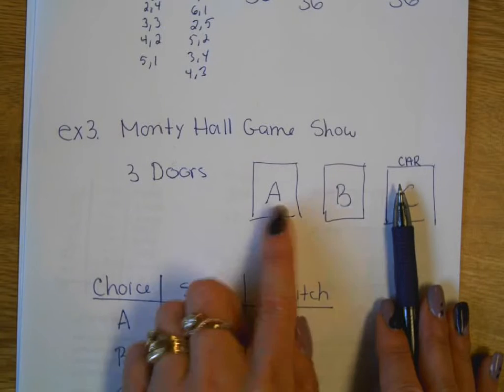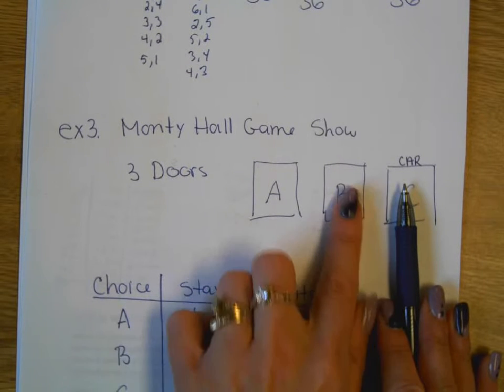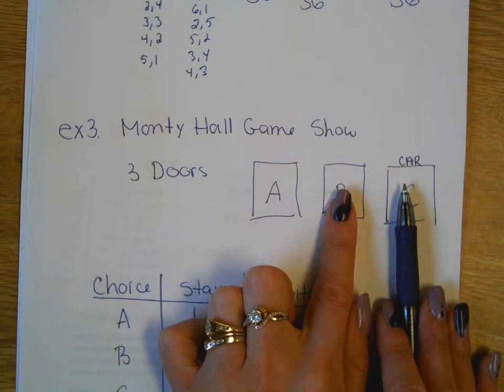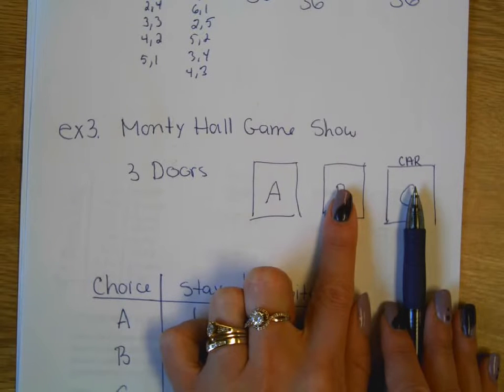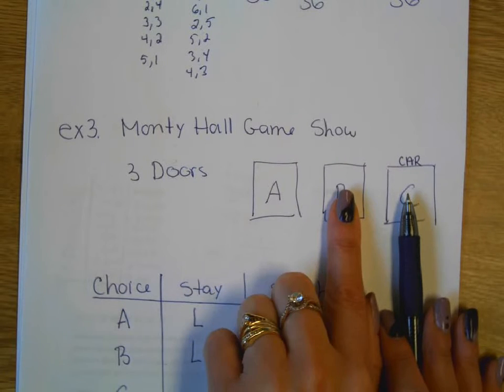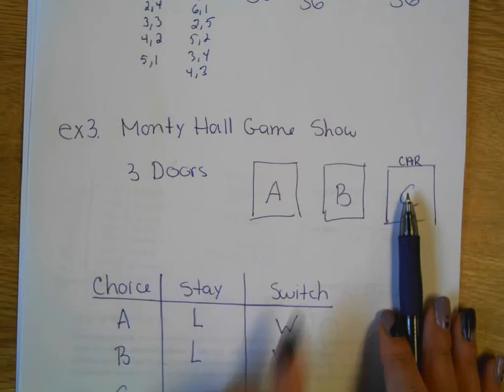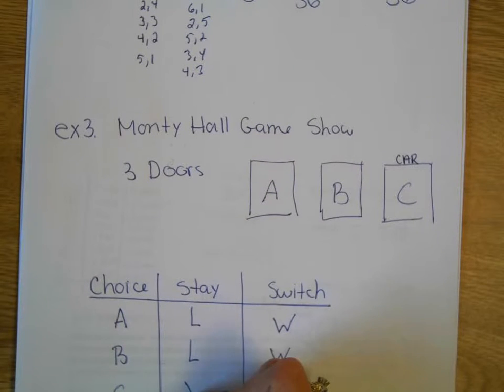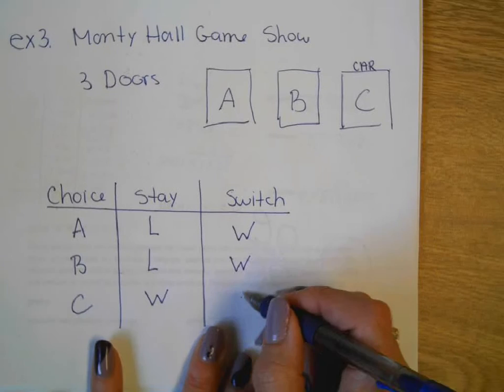Now if I had picked door C, he'll open up one of these. It doesn't matter because he knows they're both pigs. So he'll show me B is the pig. Do you want to keep your door or switch to A? If I stay, I win. If I switch, I'm a loser.